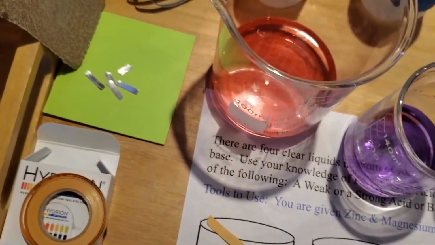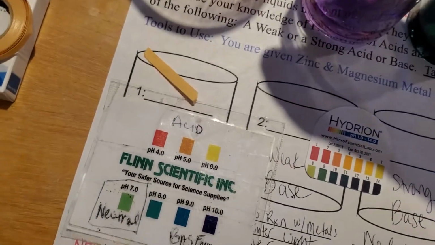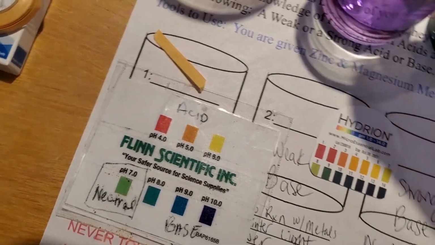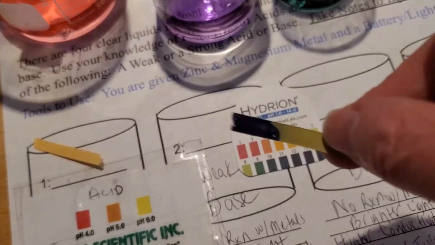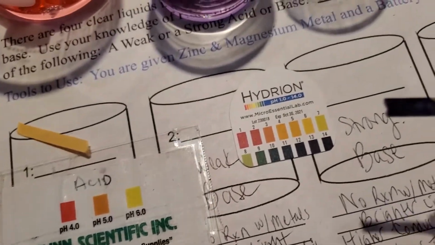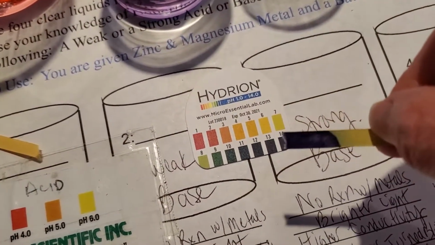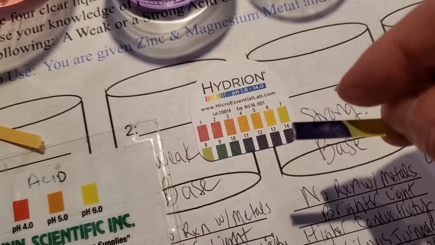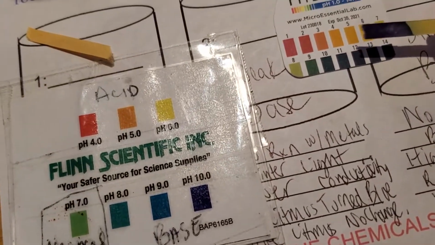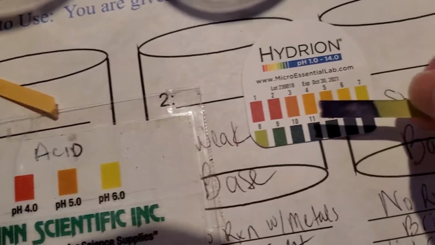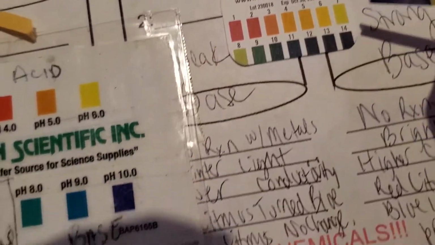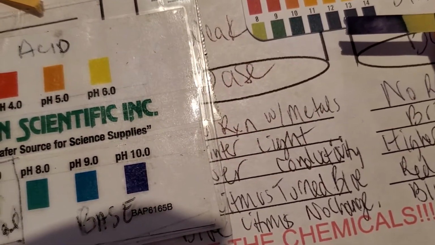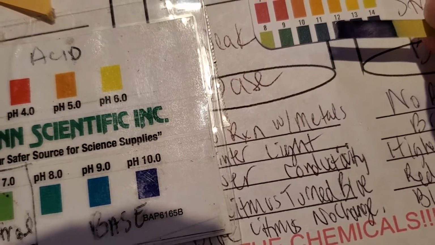And then here, this is a weak base. So let's see what color. See how that's like a lighter? I don't know if you can see that. It's a little bit fainter, like the lighter purple in the middle there. So that's probably a 13. You know, it's pretty strong though still. So I would say it's like pH 13.